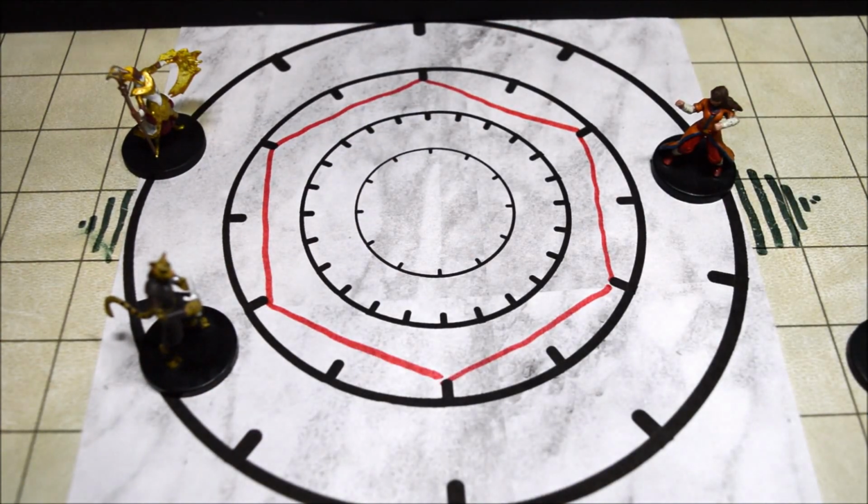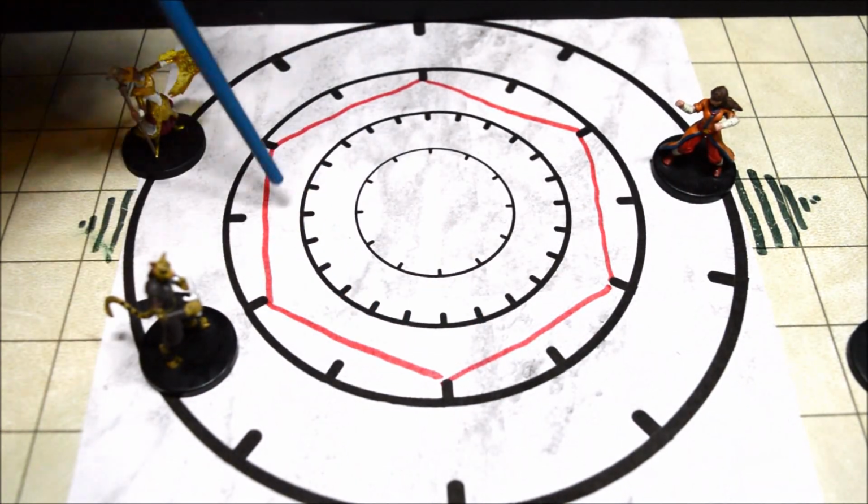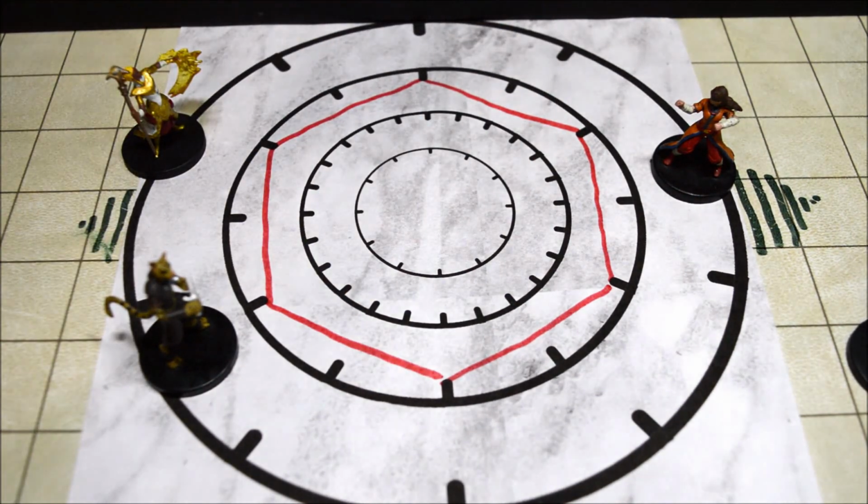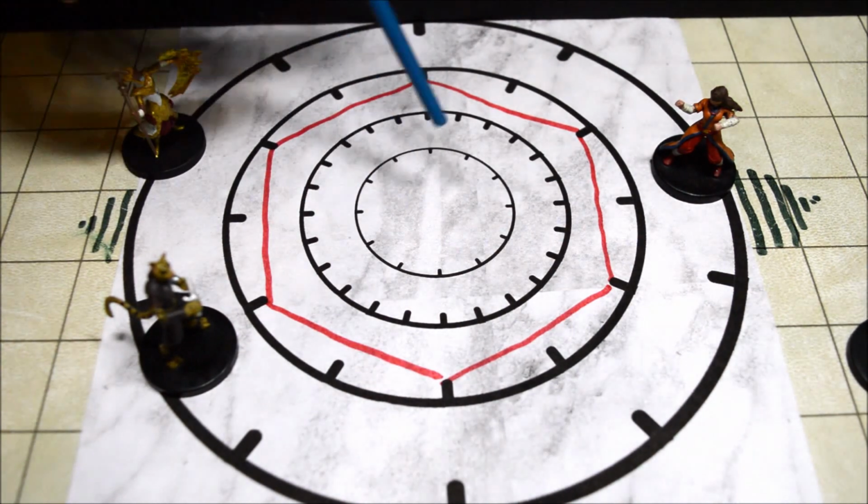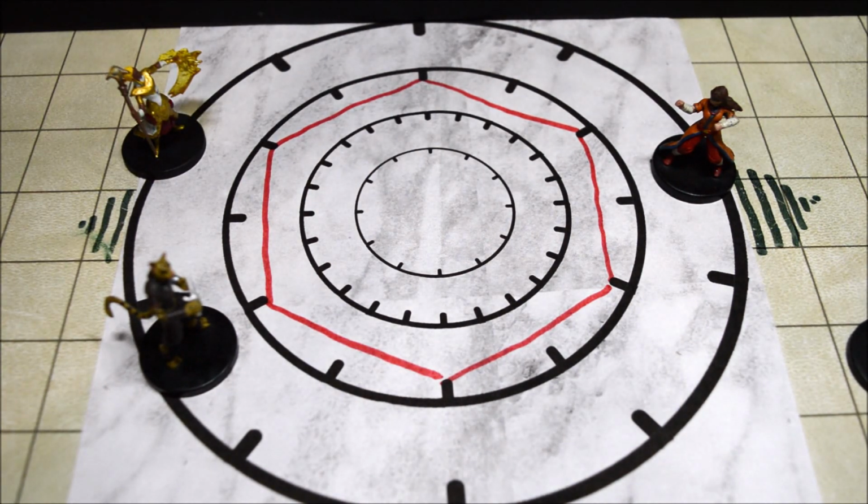So our ritual has begun. The characters take the red chalk and they draw a hexagon. Now, I do need to mention the colors are not going to be important as far as solving the puzzle. I'm just doing it so that we can better see what's going on.